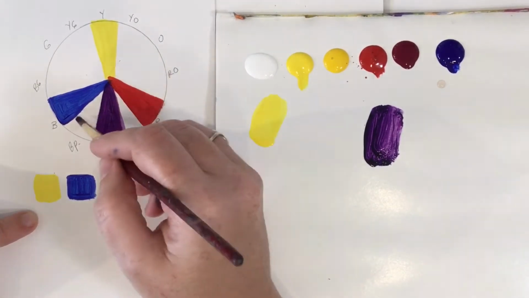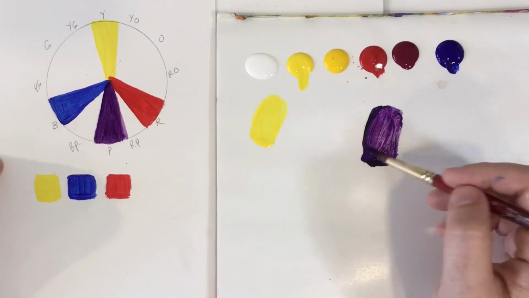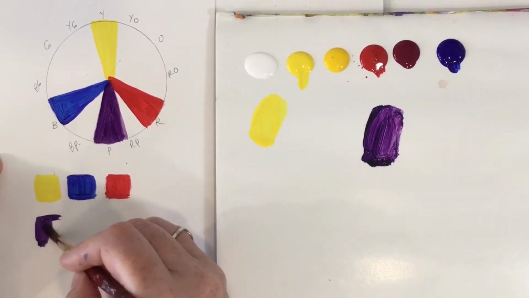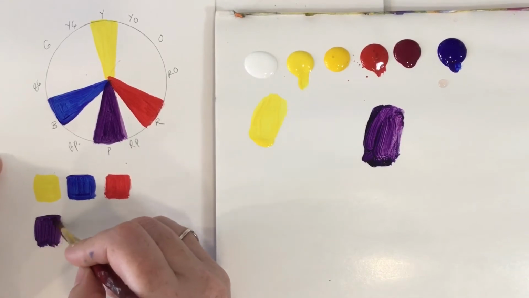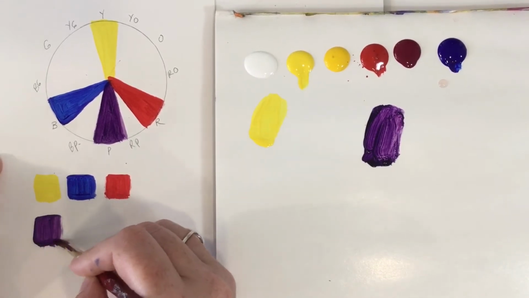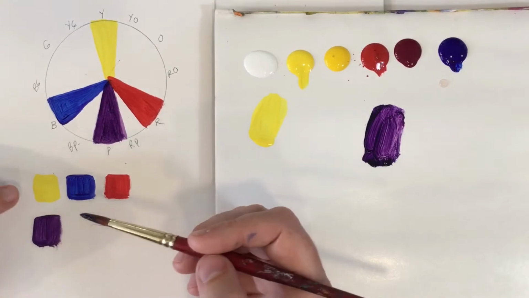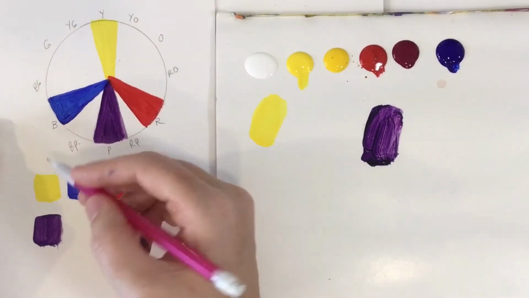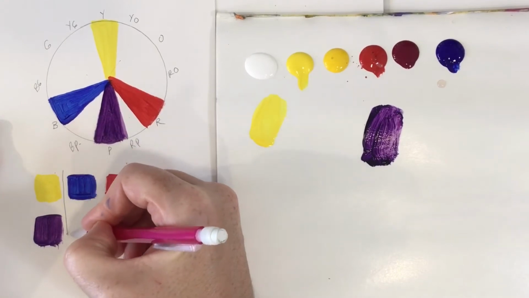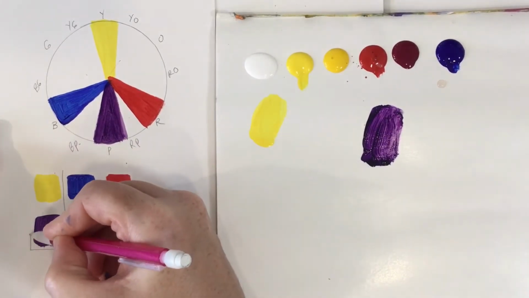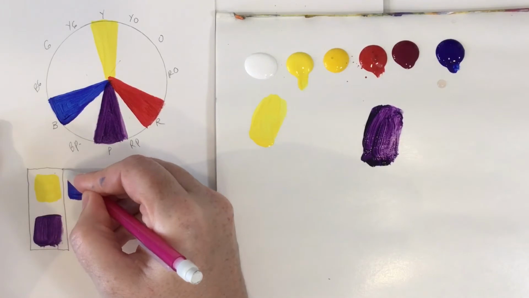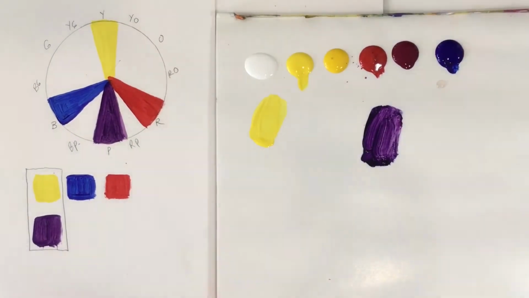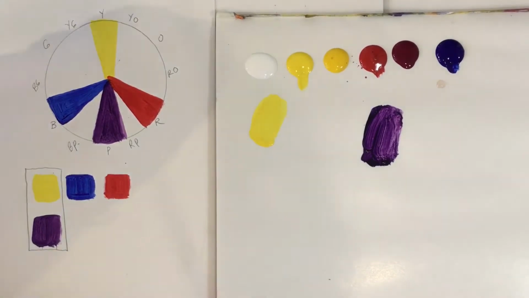Put that sort of in between the red and the blue. And then we're going to put this down here. This red purple. Now these two are complementaries. So these two go together. Okay. Now, let's continue this conversation.